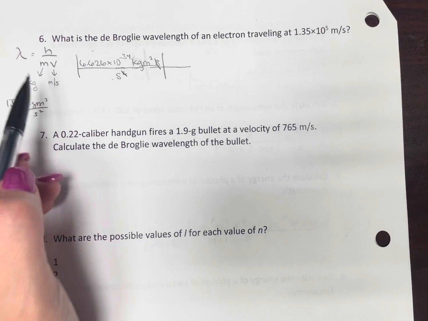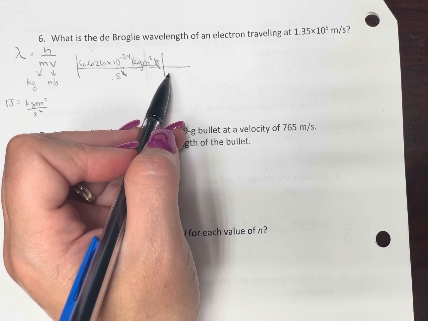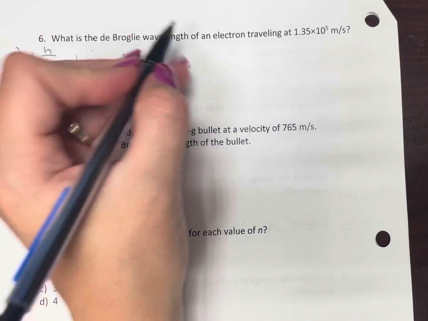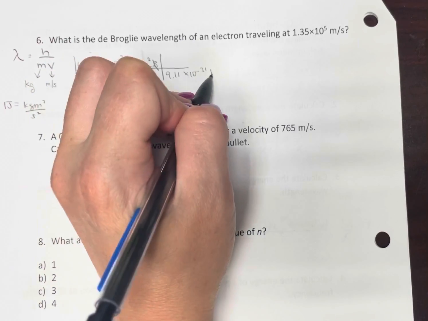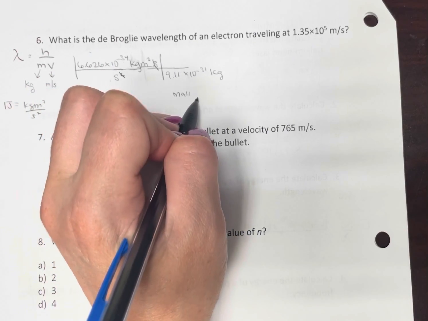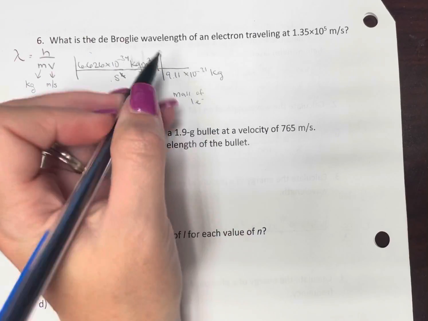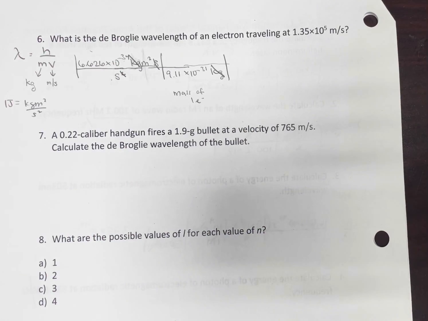Now, let's divide by kilograms. That's why the electron has to be in kilograms. So that's going to be 9.11 times 10 to the negative 31 kilograms. You can just write yourself, mass of 1 electron. So that cancels out the kilogram.